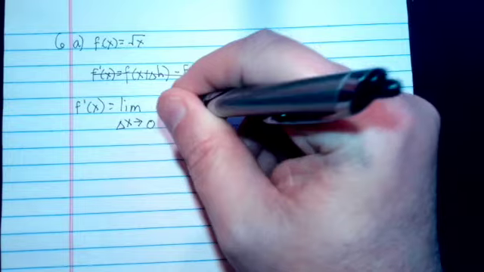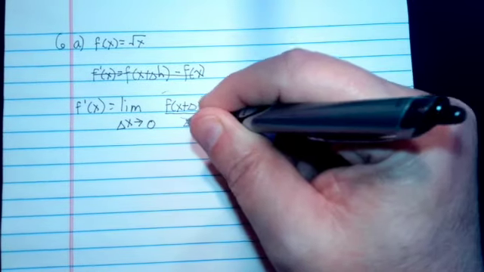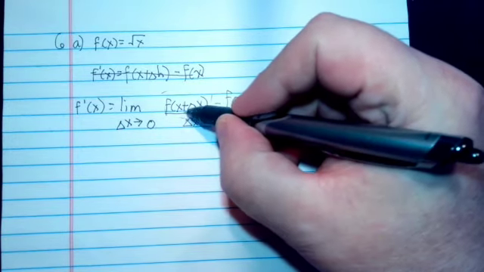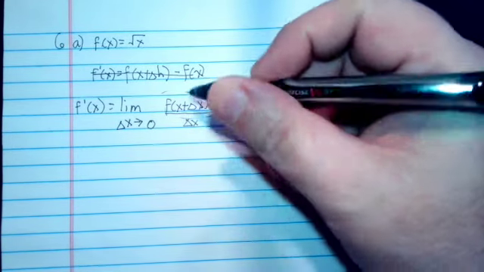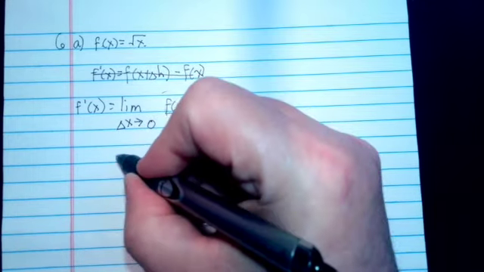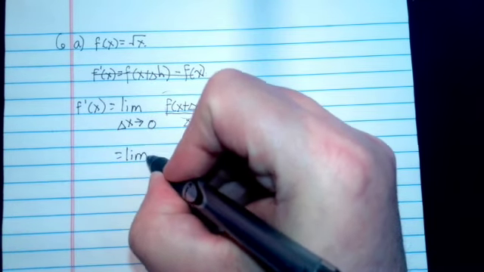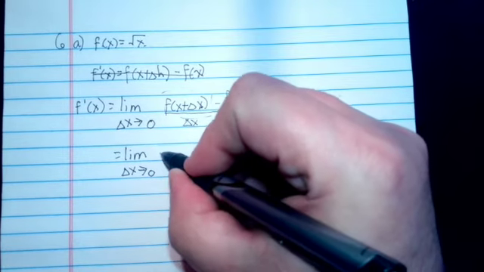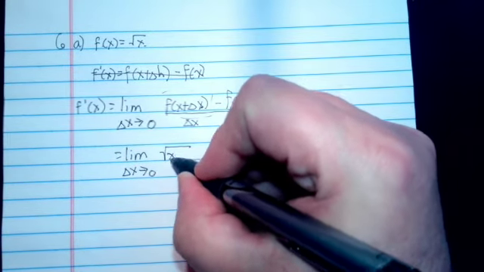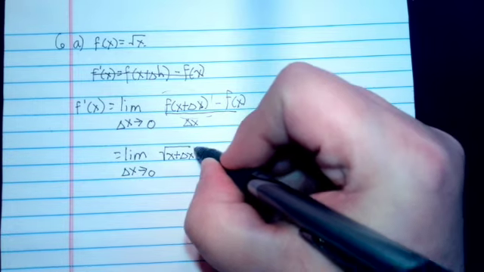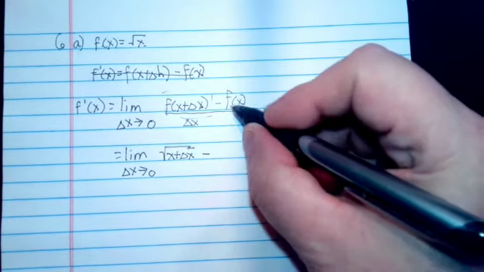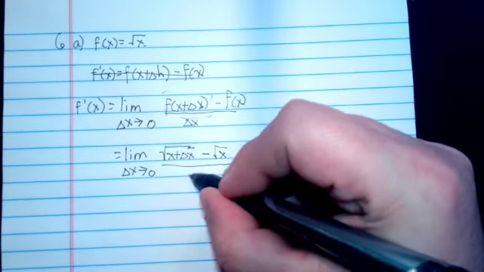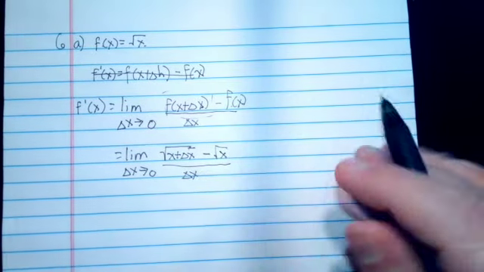We have three parts. We have f of x plus delta x, we have f of x, we have delta x. So this part is telling us to substitute x plus delta x in for each x in the original function. And this is just the original function. And then that's all over delta x.